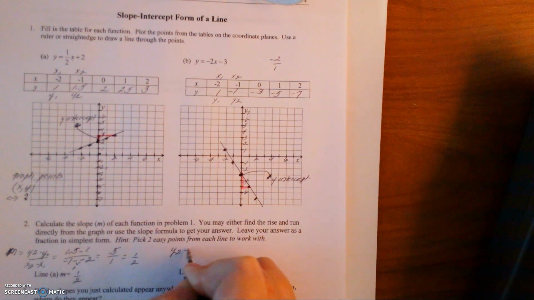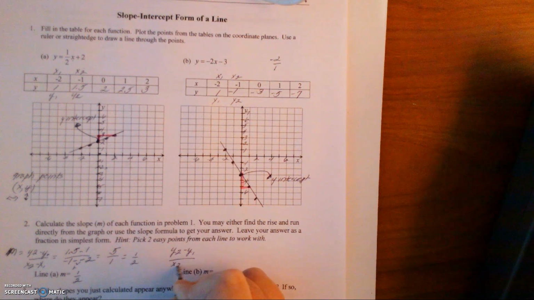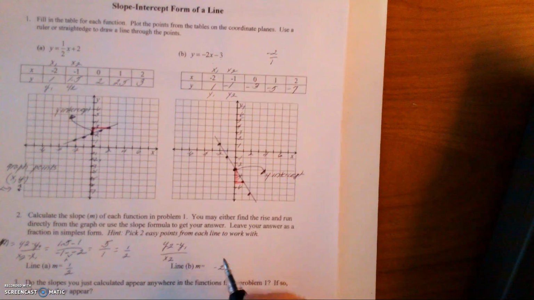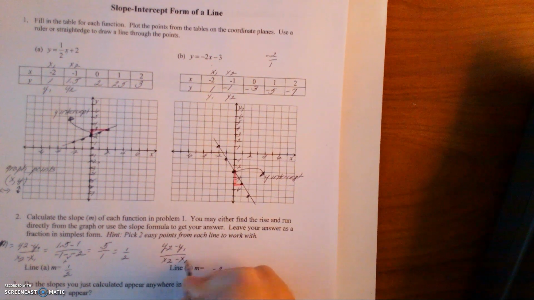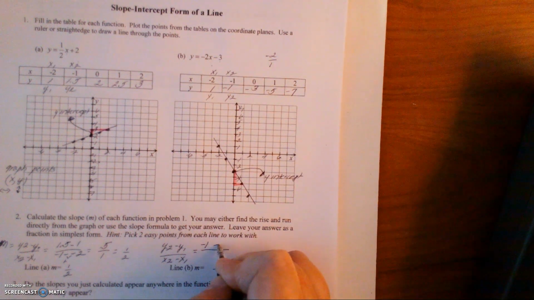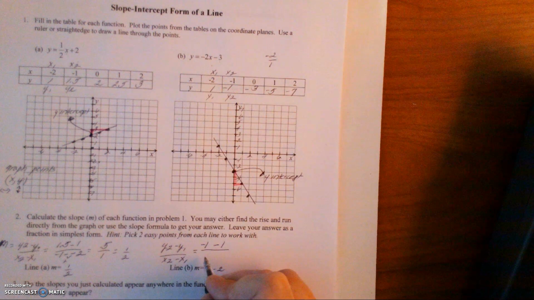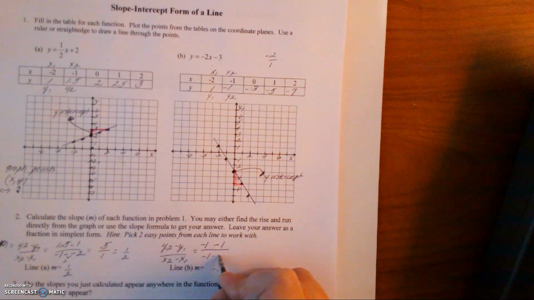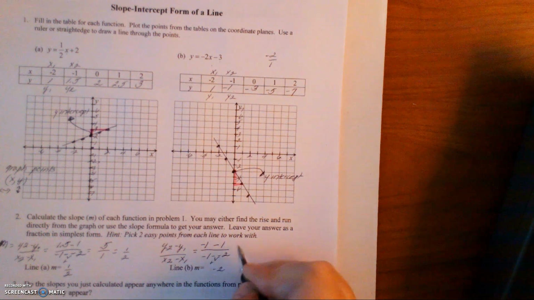Now y2 minus y1 over x2 minus x1 equals, see, y2 is negative 1 minus 1, and then we have negative 1 minus 2. And remember, when you have 2 negatives, it becomes a positive.